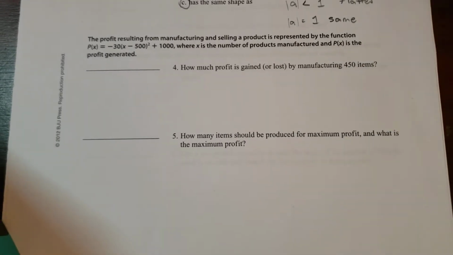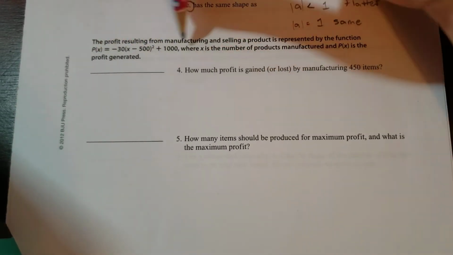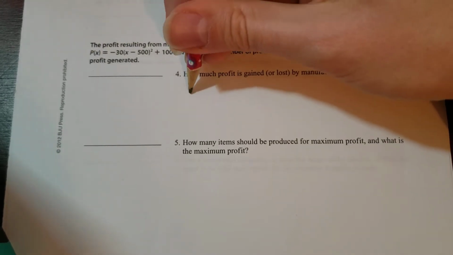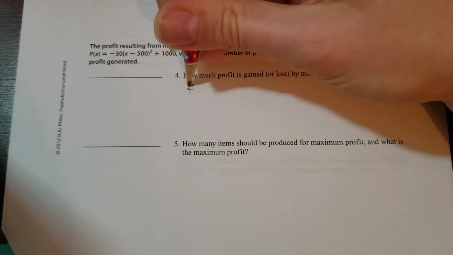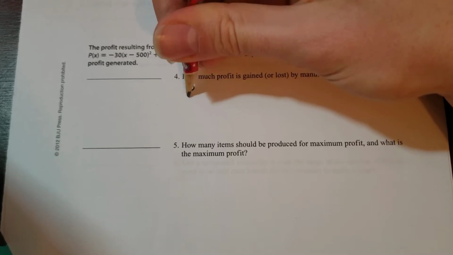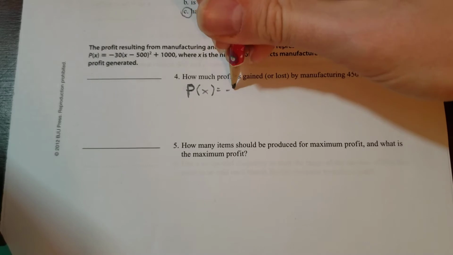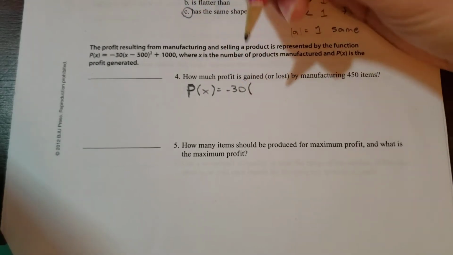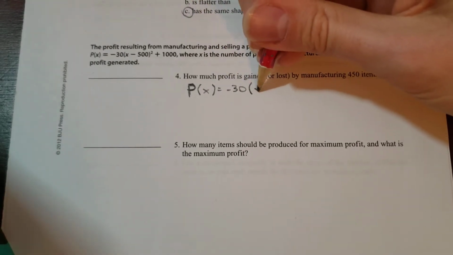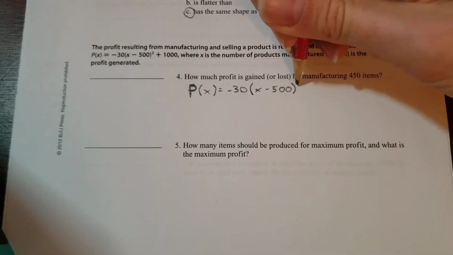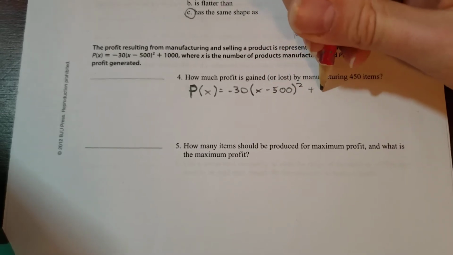Okay, moving on. Numbers 4 and 5. The blah, blah, blah, p of x. So this is our formula. I wrote f just out of habit. So p of x equals negative 30. What's nice is they already put it in graphing form. X minus 500 squared plus 1,000.